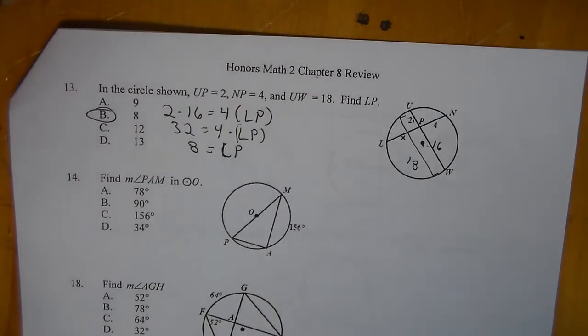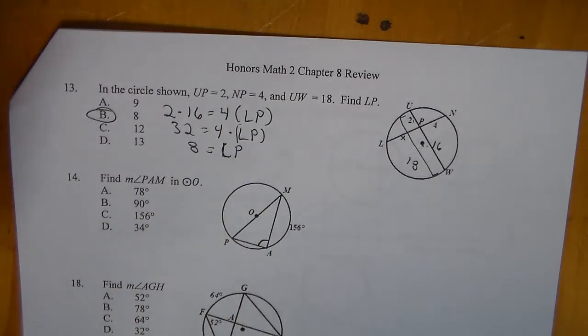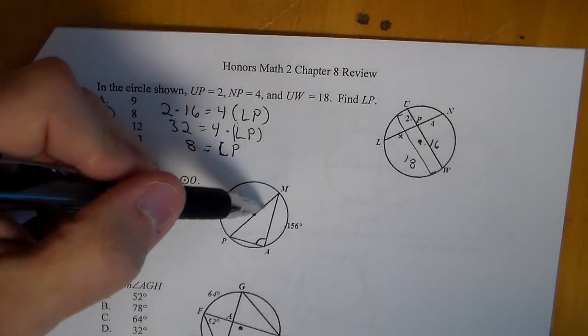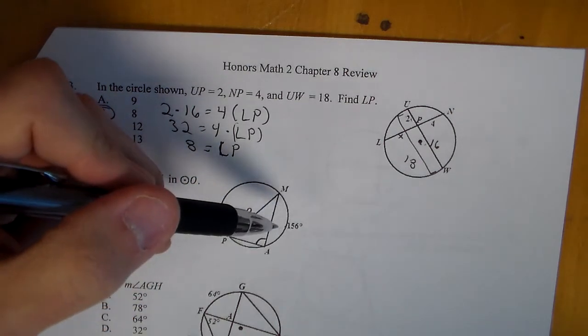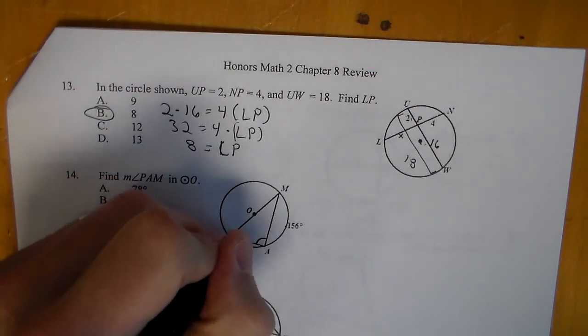For our next problem, we need to find angle PAM. Now, there is a quick rule to find this. Let's go the other way first and see what we get. So 156 is the opening to this arc for angle P. We take half of 156, and that's 78 degrees.